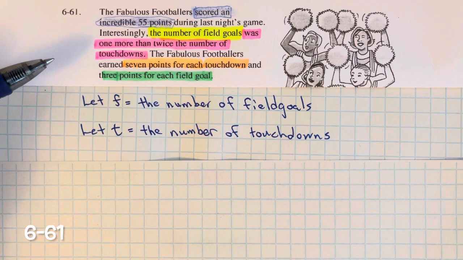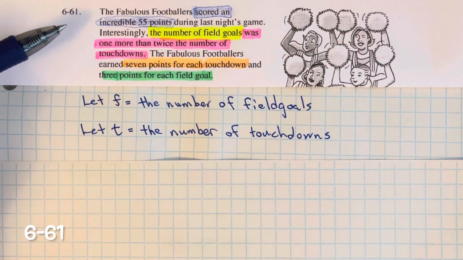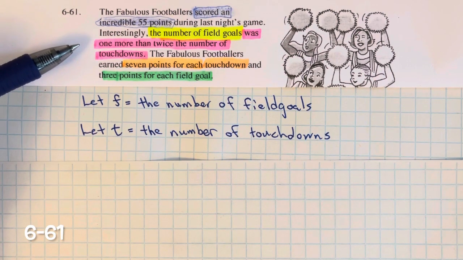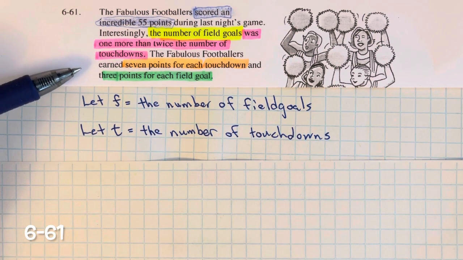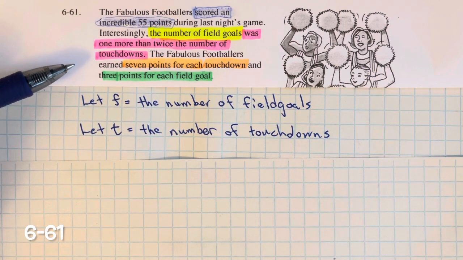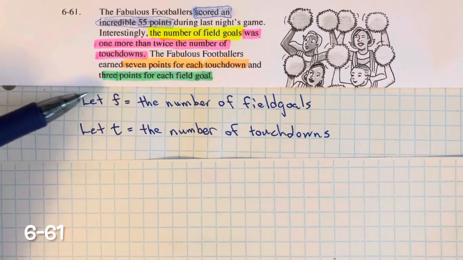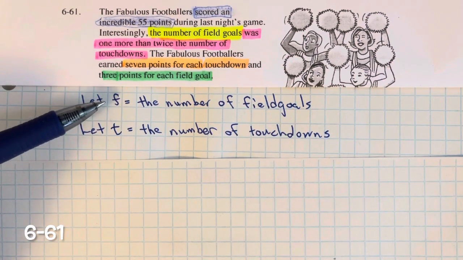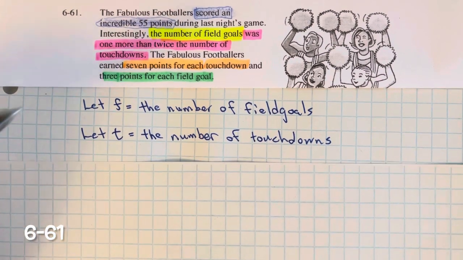So the fabulous footballers scored an incredible 55 points during last night's game. Interestingly, the number of field goals was one more than twice the number of touchdowns. The fabulous footballers earned 7 points for each touchdown and 3 points for each field goal. So we're going to create our let statements. We're going to let F equal the number of field goals and let T equal the number of touchdowns.